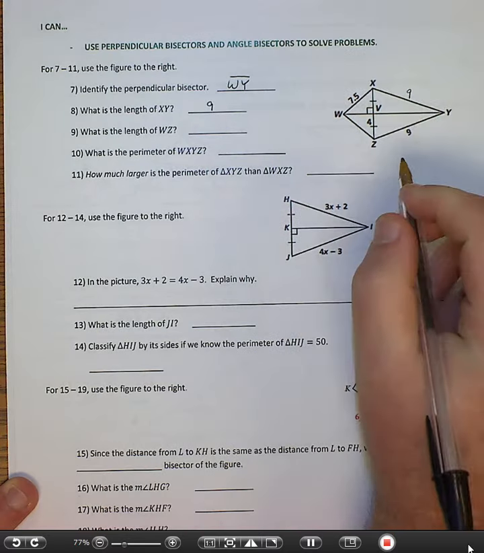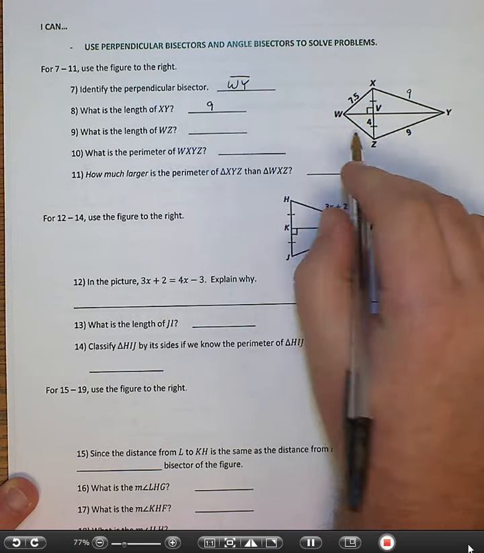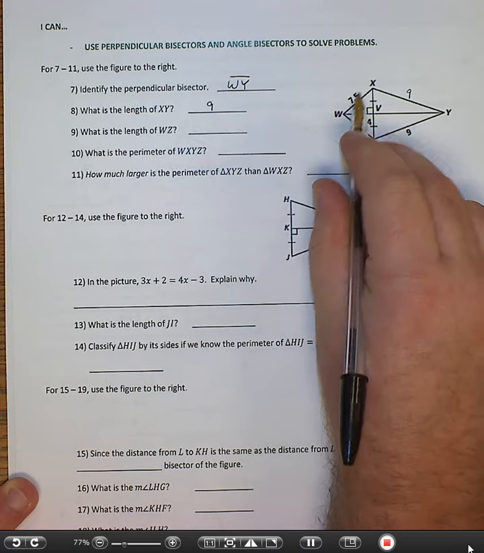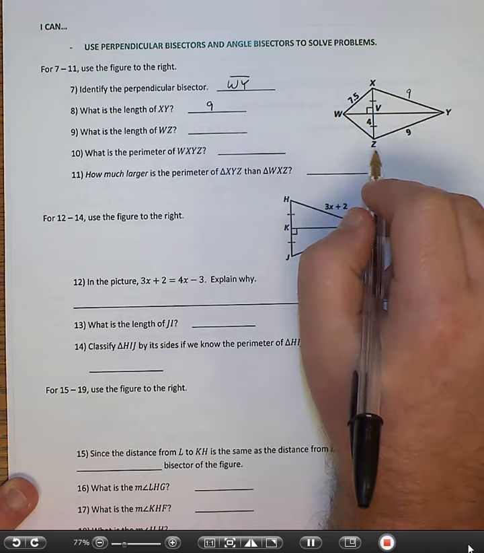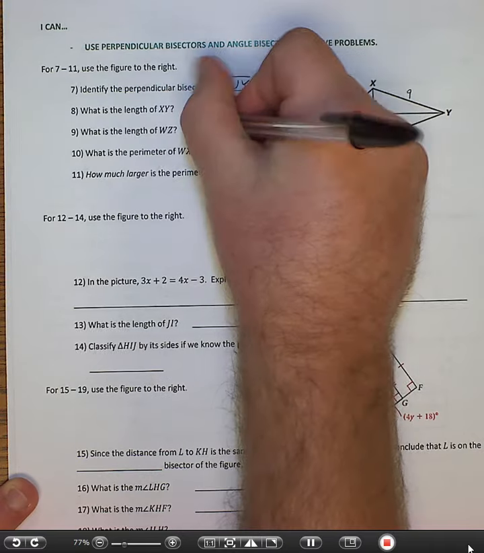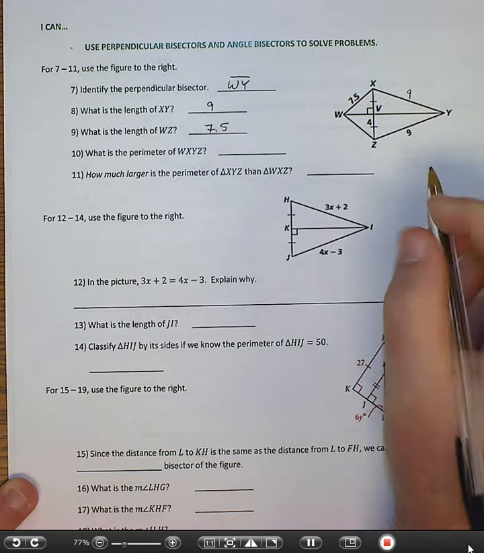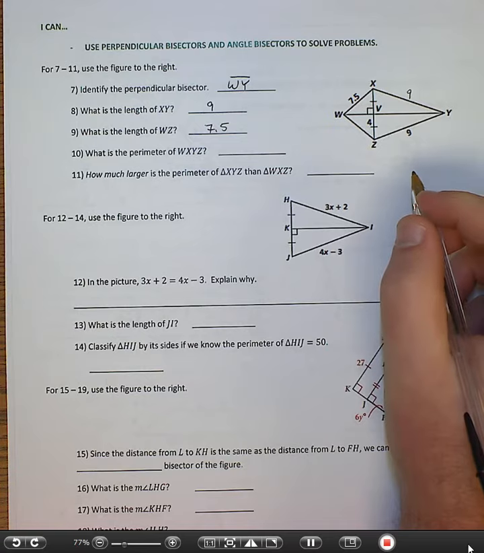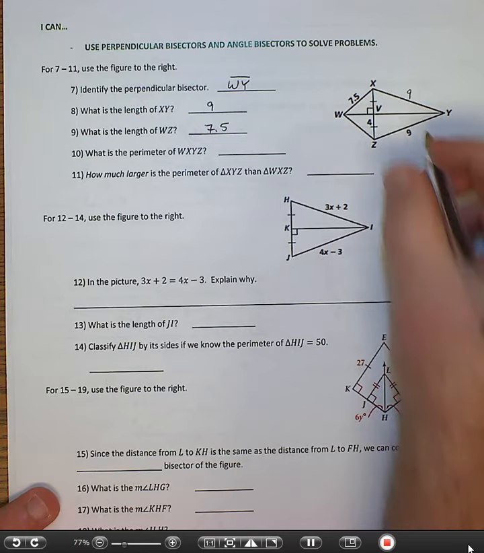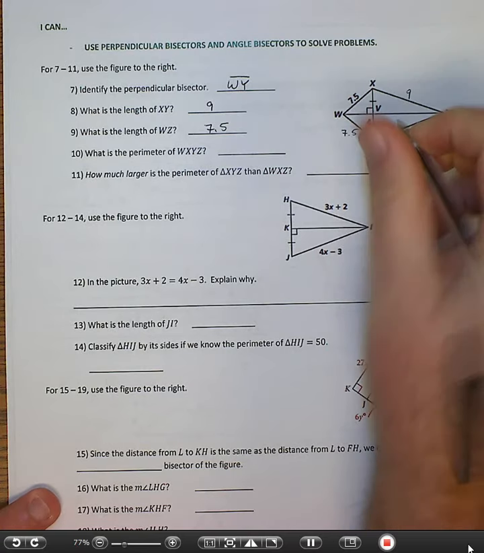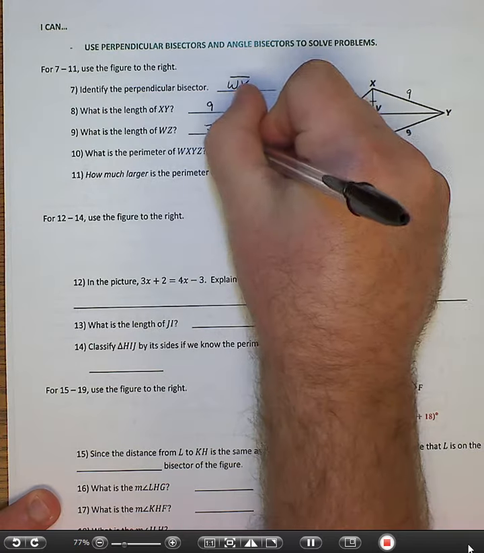What is the length of WZ? W is on the perpendicular bisector, so the distance from W to X is the same as the distance from W to Z, so 7.5. What is the perimeter of WXYZ? Well, just add it all up. That's 15 plus 18, that's 33.